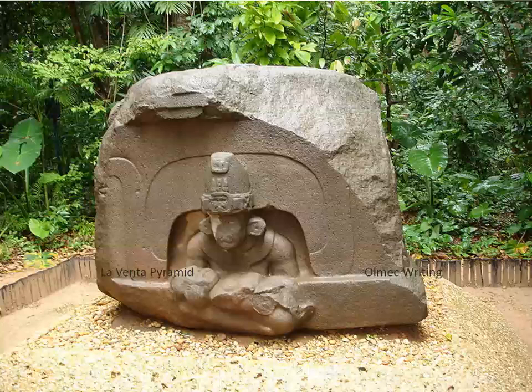Here is an example of an artifact from Olmec culture. This is believed to be an artifact that depicts the spiritual offering of a young child to human sacrifice, which was a fundamental part of religious practice for people throughout Mesoamerica.